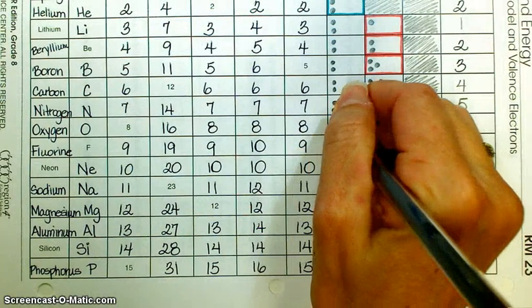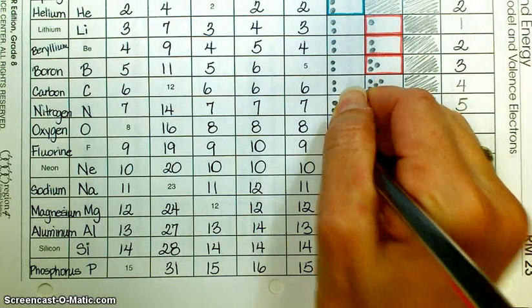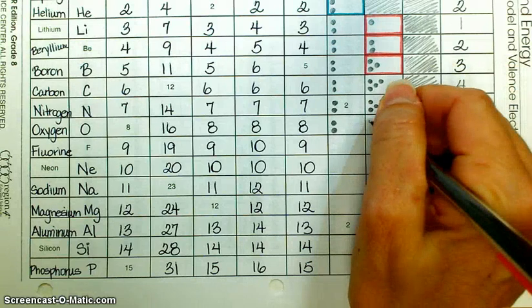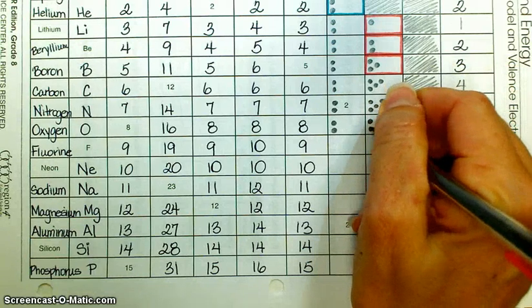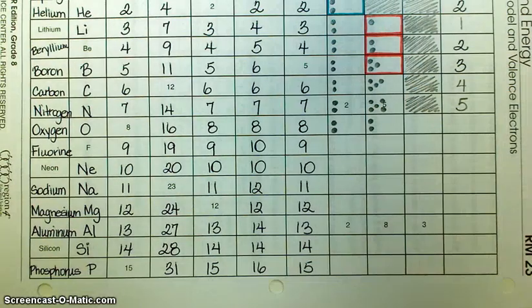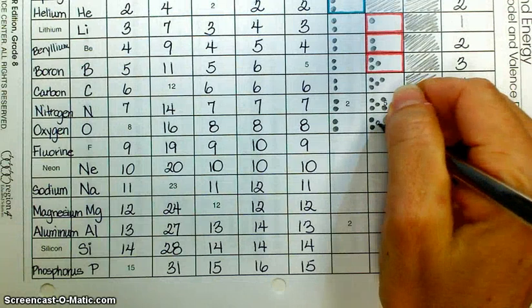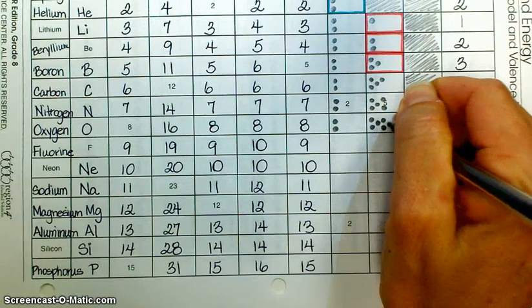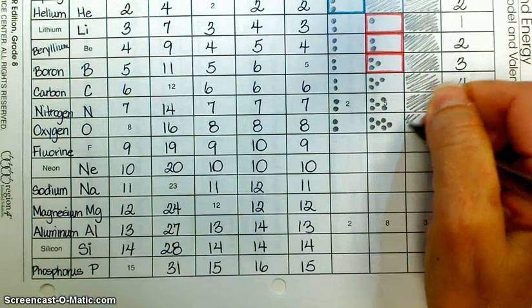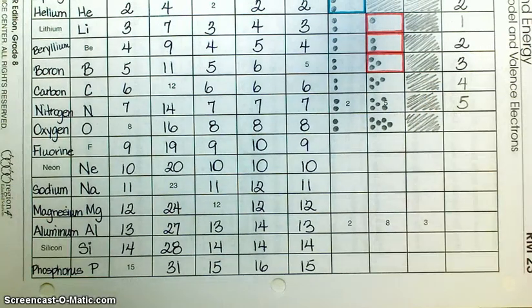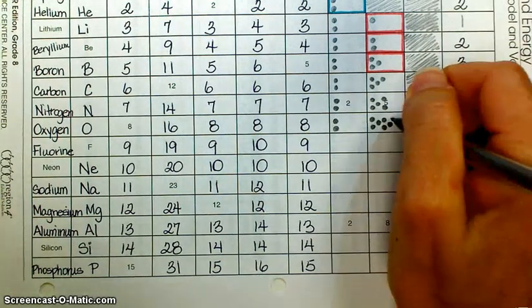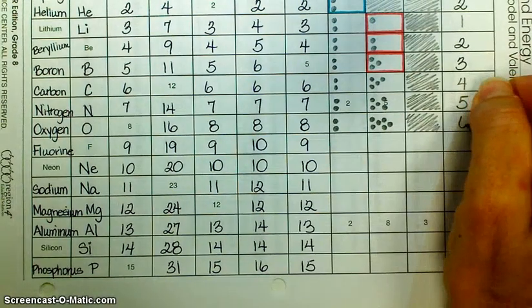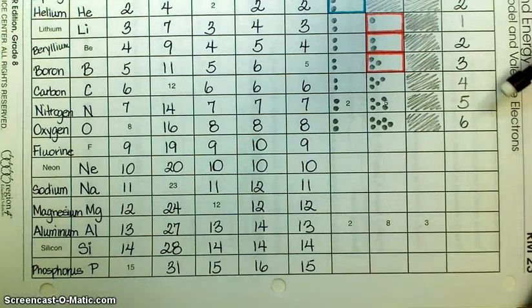Oxygen, again, 2 electrons go in the first energy level, and then it's full. The second energy level, there are 6 electrons. We don't use the third energy level. The second energy level has 6. That's the outermost energy level, so that's the number of valence electrons.